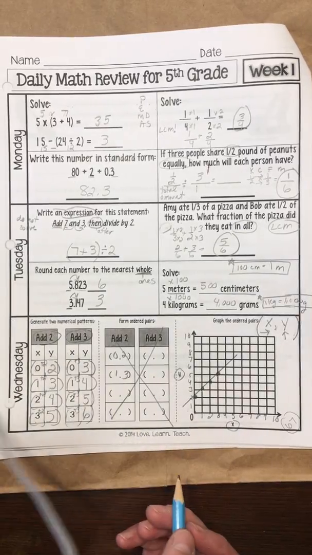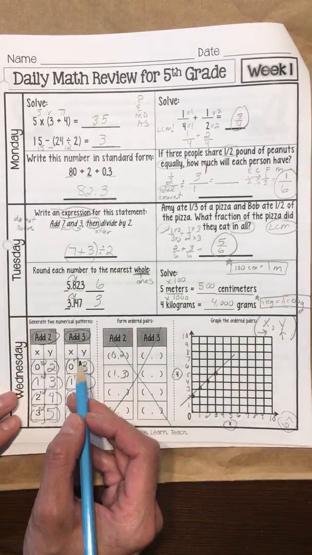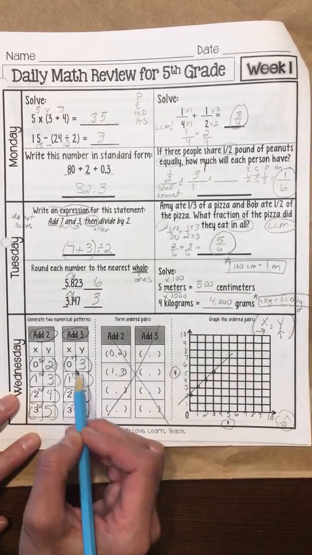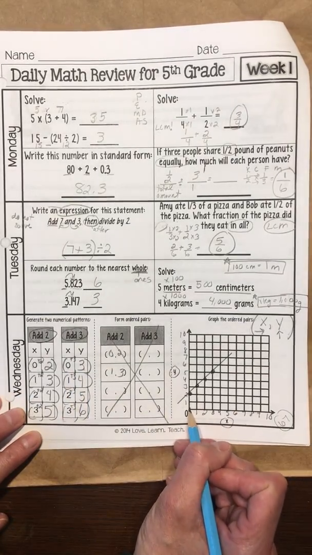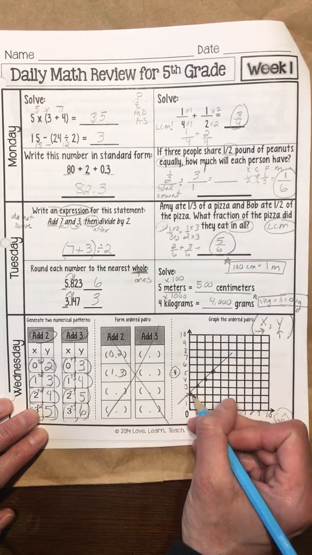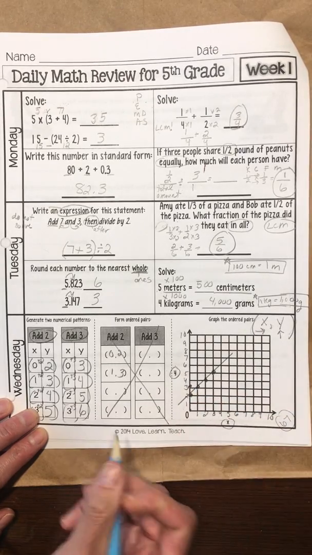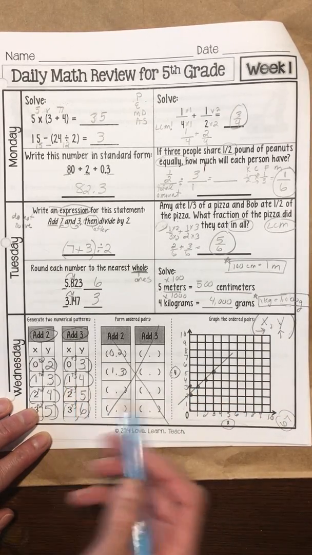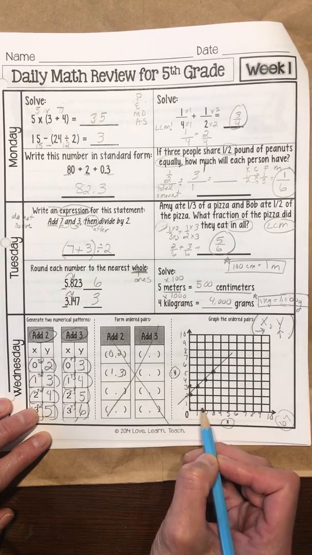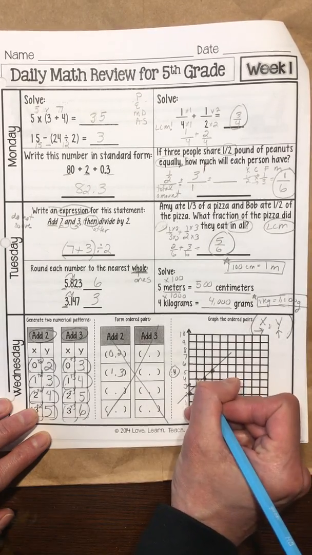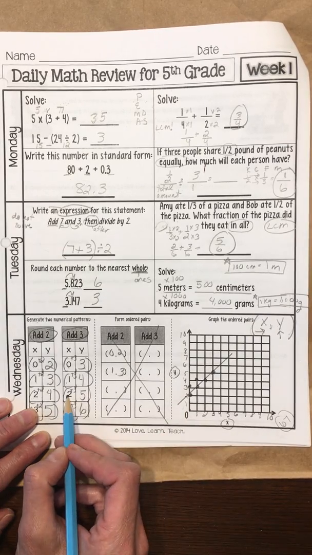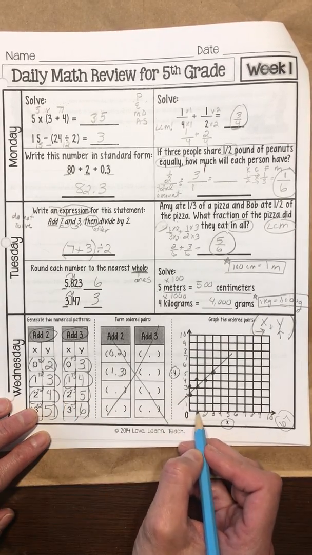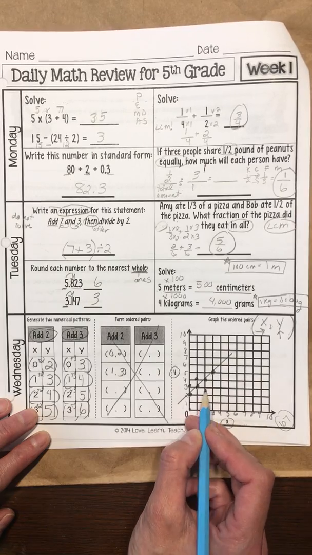Okay, now I go to the second line. I'm going to go over 0, up 3. So 0 is right here, so I actually don't move over at all. And I go up 3. I go over 1, up 4. Over 1, 1, 2, 3, 4, up 4. You can see I'm going parallel to my first line. Over 2, up 5. 1, 2, 1, 2, 3, 4, 5.